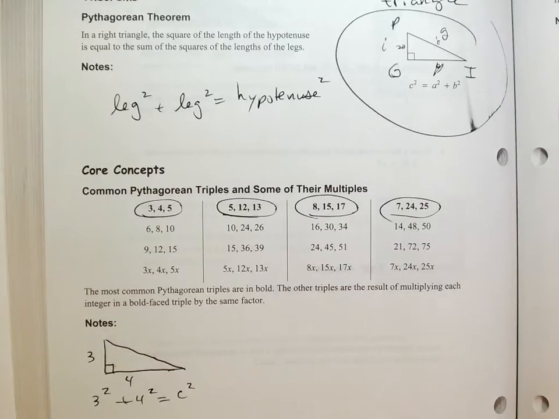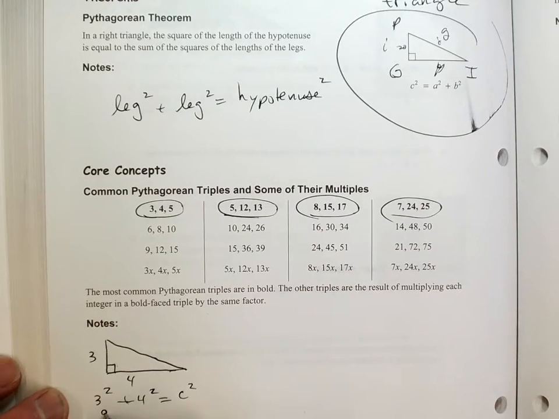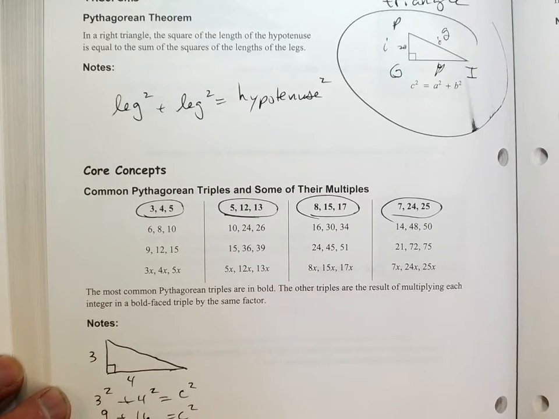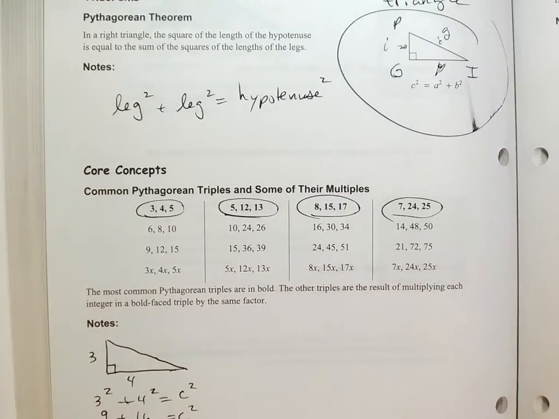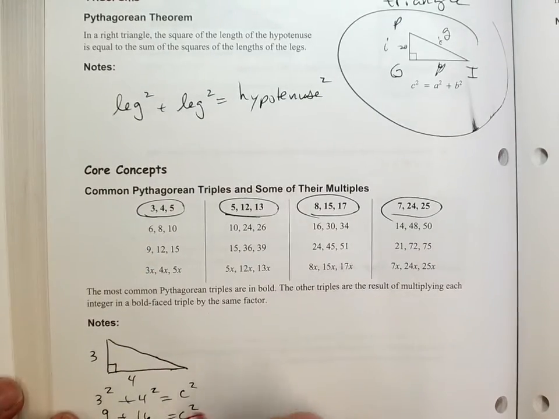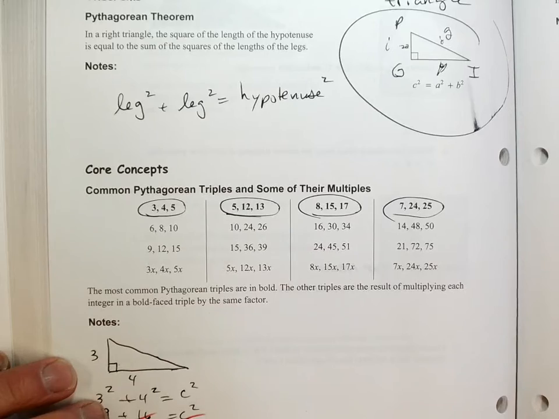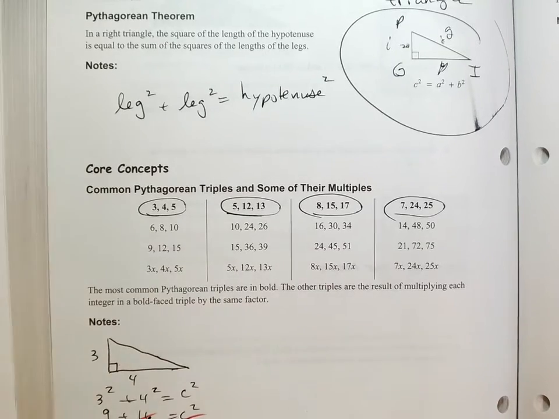Why not? And then that's 9 plus 16 equals c squared, and you get 25 equals c squared. When you take the square root, square root of 25 is 5. And that's a nice number. C is a nice whole number.